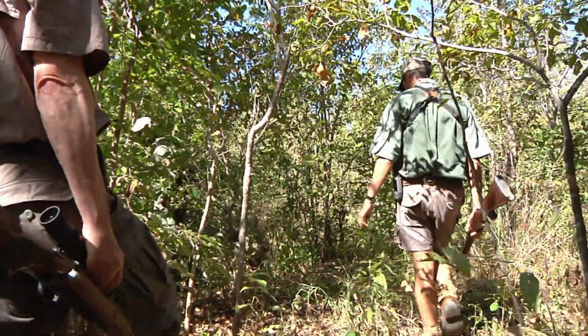Looks like the buffalo bedded down here. We finally caught up to where they spent the night. That's big progress after 3 days of this.